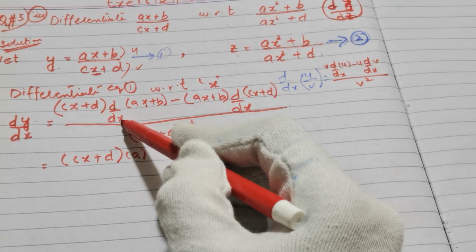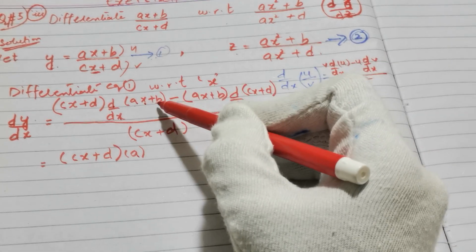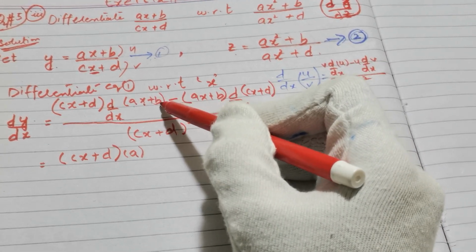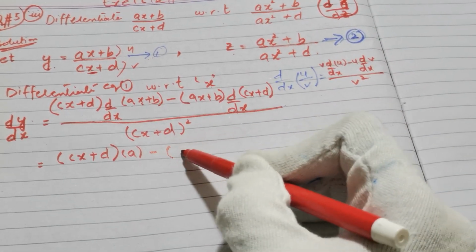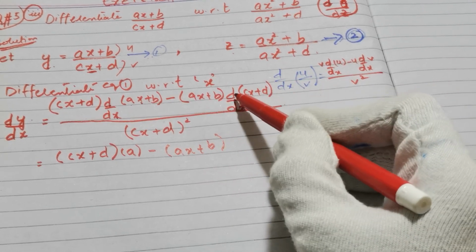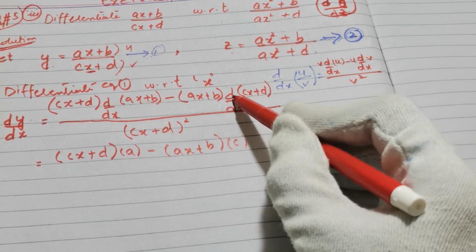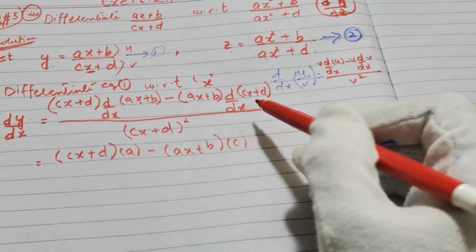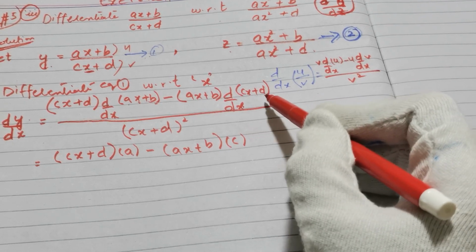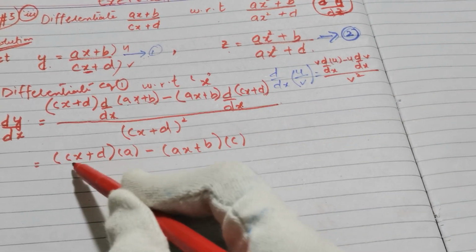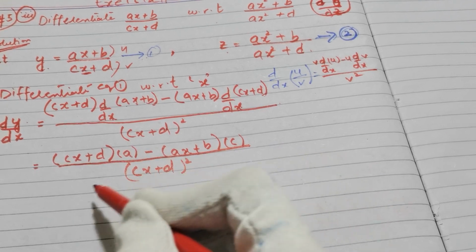Derivative of x with respect to x is 1 and a is constant, so we write as it is a, plus b is constant, so derivative of any constant is 0 and there is no need to write 0, minus ax plus b as it is. Now derivative of cx, c is constant, so we write c as it is, and derivative of x with respect to x is 1, so there is no need to write 1, and plus derivative of d is constant, so derivative of any constant is 0 and there is no need to write 0. So cx plus d whole square.